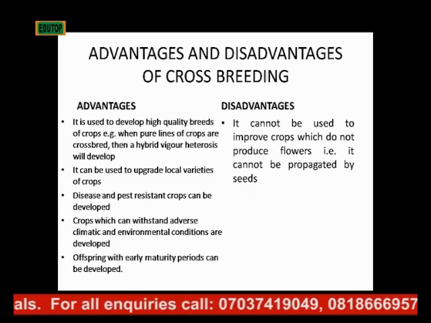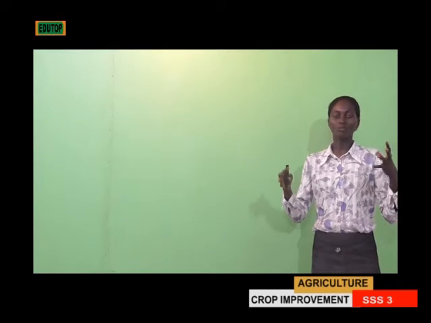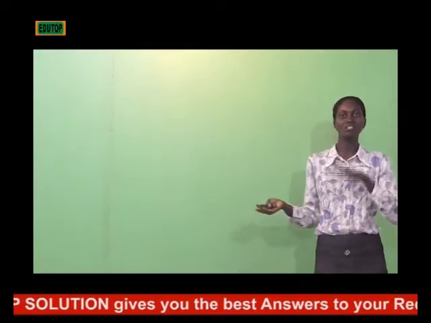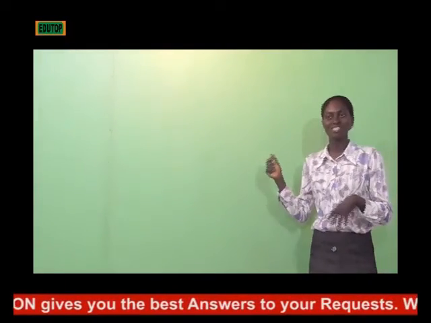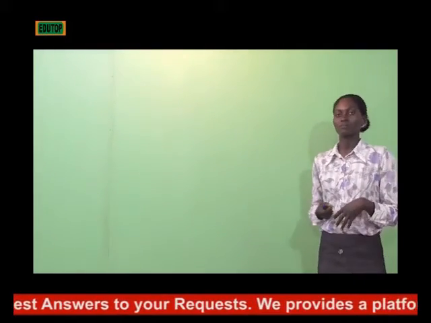Then the disadvantage of this cross-breeding is that it cannot be used to improve crops which do not produce flowers, which means it cannot be propagated by seed. It can only be done by flower, because you are transferring the pollen grain. So you cannot use seeds in this type of breeding.